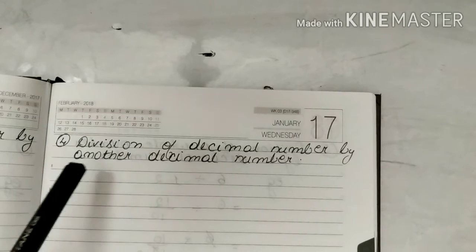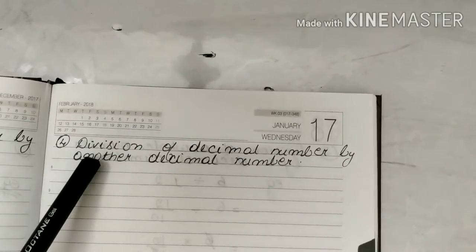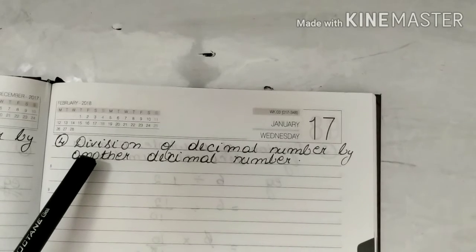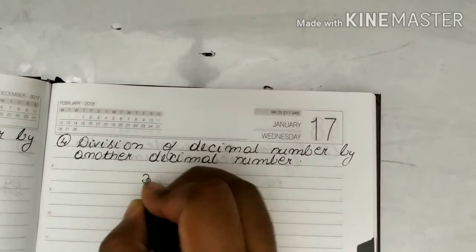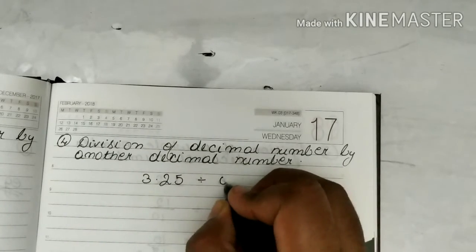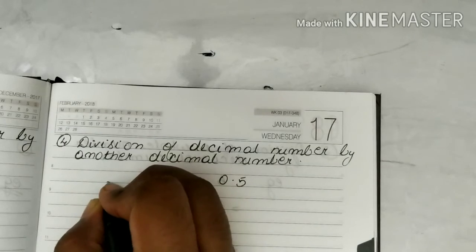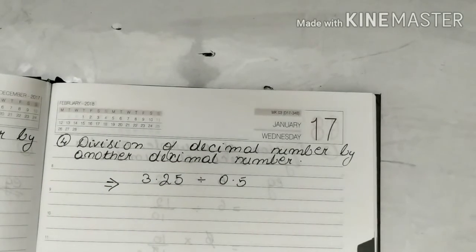Now the next form of question is division of a decimal number by another decimal number. For example, let's take the question 3.25 divided by 0.5. Here we have to find the answer.